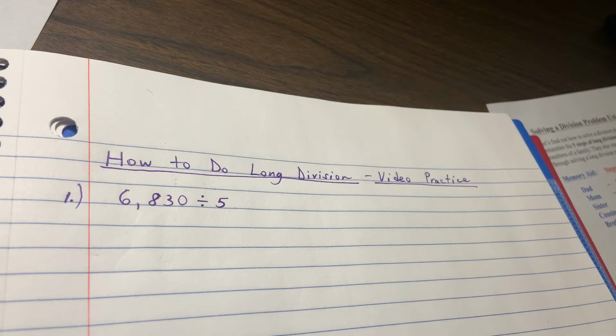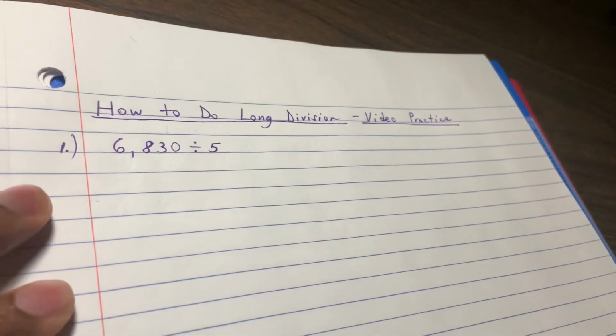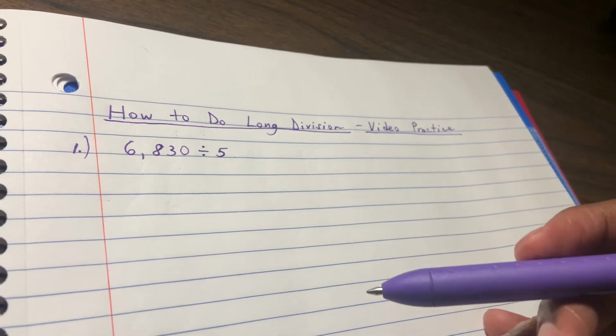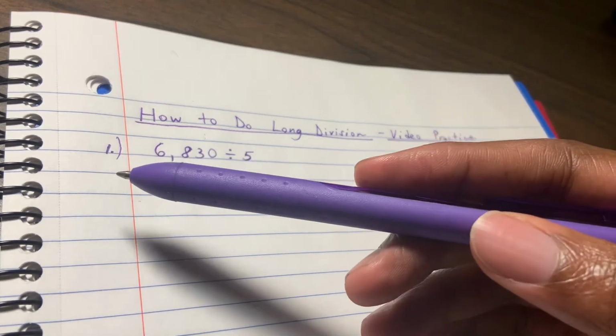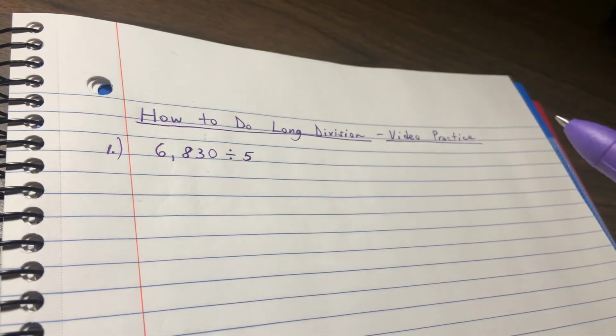Now, first thing I want to do, ladies and gentlemen, is write my 5 steps for long division along this red margin on the left side, okay?